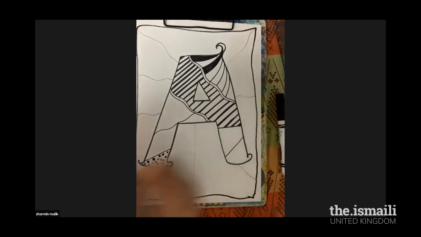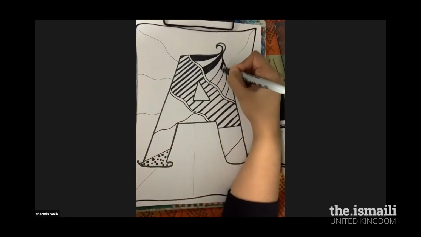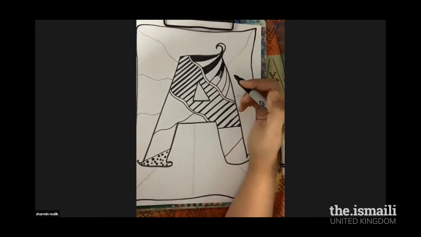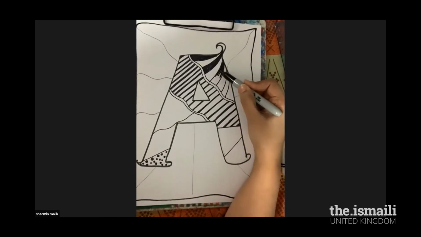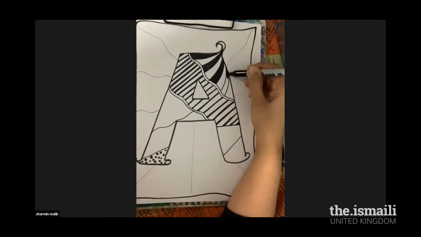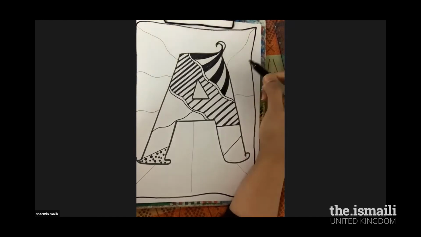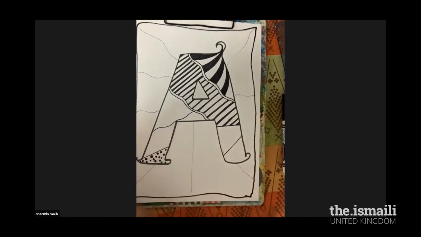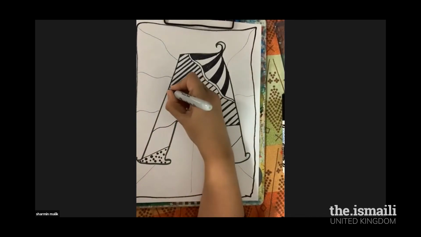Does anyone feel this is like same as doodle art? This looks like doodle art. Does anyone feel that? There's a slight difference between doodling and Zentangle. Doodling is something like when you are just sitting and not thinking much, and you do something on your corners of your book. You do it without focusing much on what you're creating. Over here, you focus and you create. This is more mindful. And this needs more of your attention.